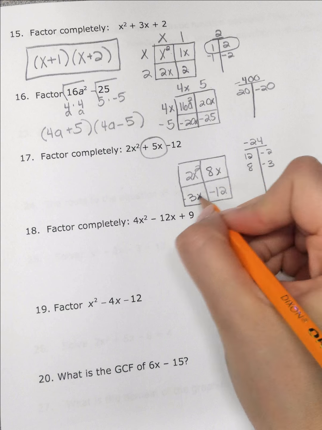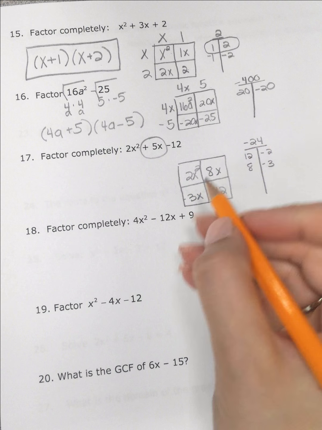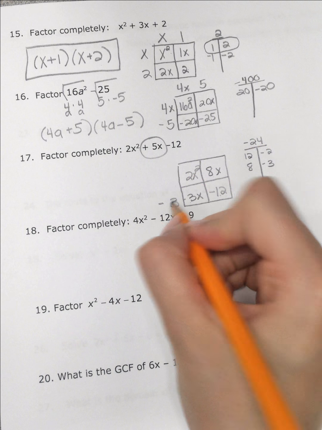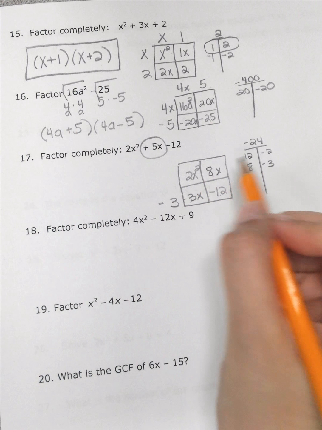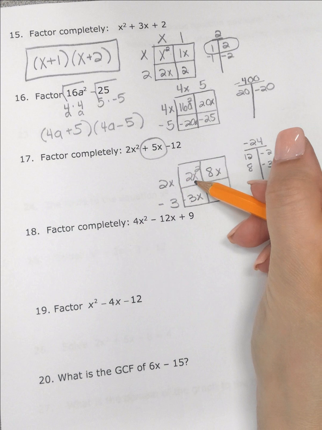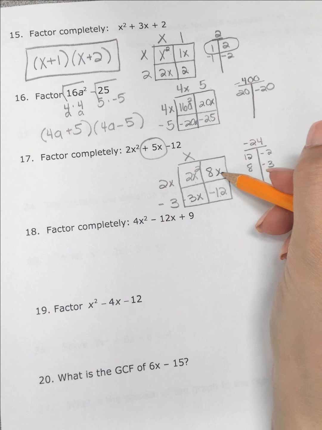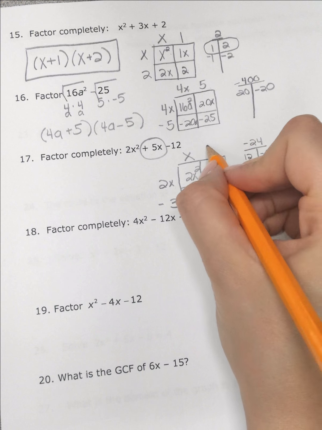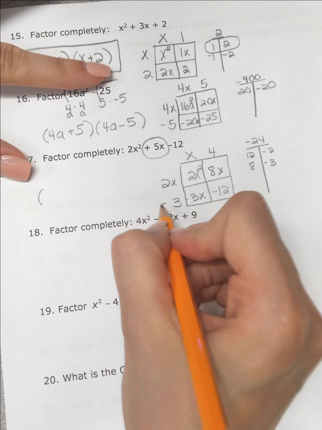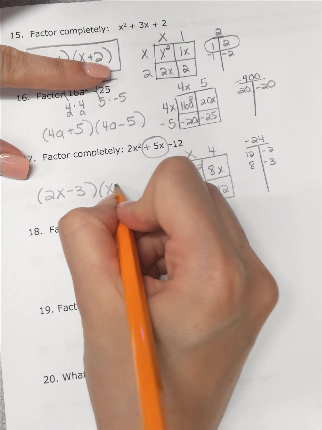It doesn't matter which one goes where. I could have put the 8x here and the minus 3 here. Negative 3 and a negative 12, they both have a negative, and I can divide them both by 3. 2x and 8x, I can take out a 2 and an x. 2x squared minus 3x, I can only take out an x. 8x and a negative 12, I can divide them both by 4. So my factors, I've got a 2x minus 3, and I have an x plus 4.